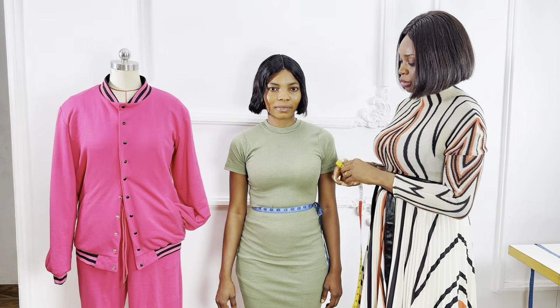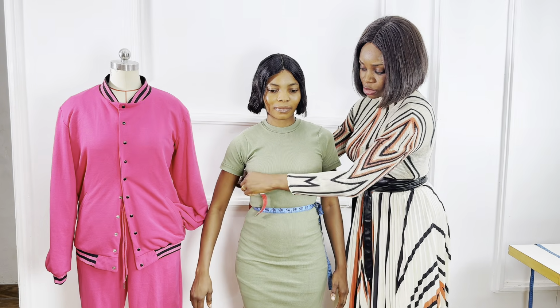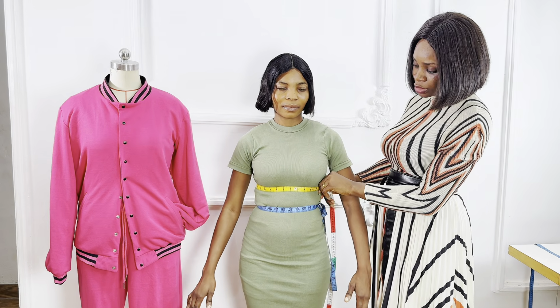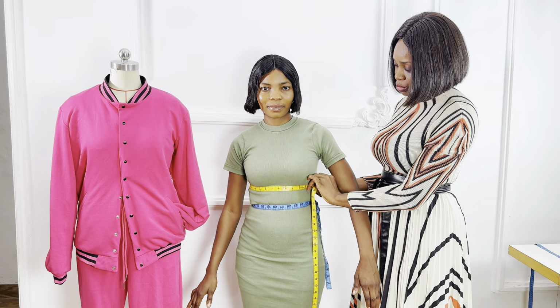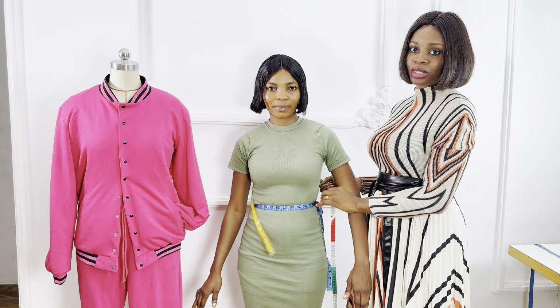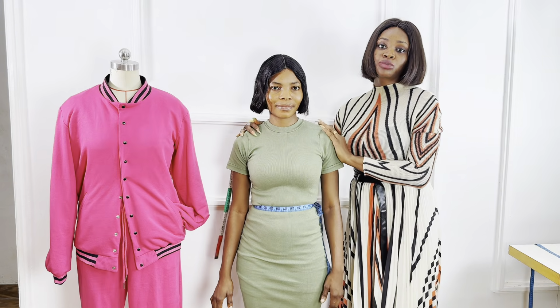Very important measurement. You also need to take around your under bust measurement or your empire waist measurement. Okay, you need to take it firmly like so and note it down. The next we'll be looking at is our shoulder measurement.